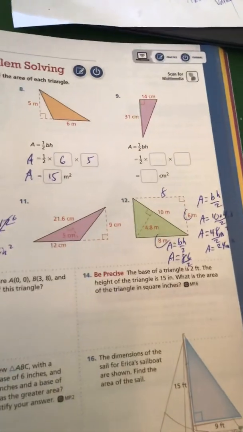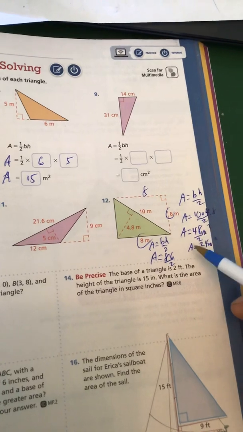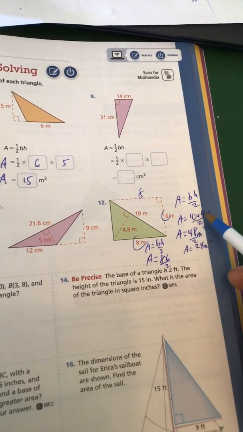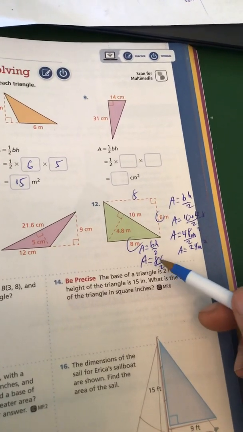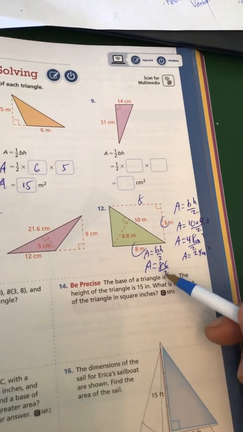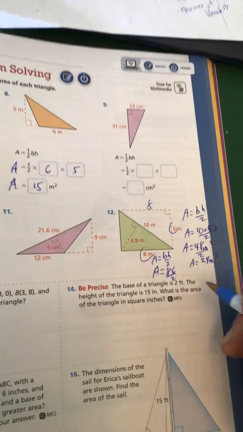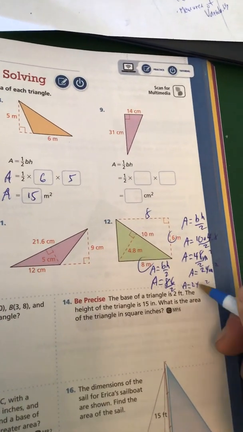I realized something's wrong there because I didn't divide by 2. So I don't care when you divide by 2. Like here, it might be easier if you multiply then divide by 2. And here, I could just multiply and divide by 2. But anyways, I'm still going to just divide this by 2, 8 times 3, or 4 times 6. But either way, the area is going to be 24 meters squared.